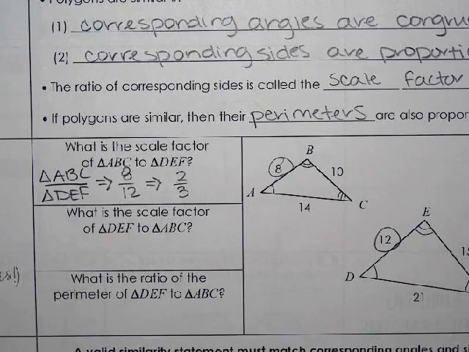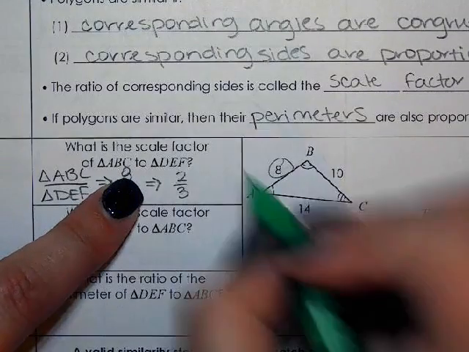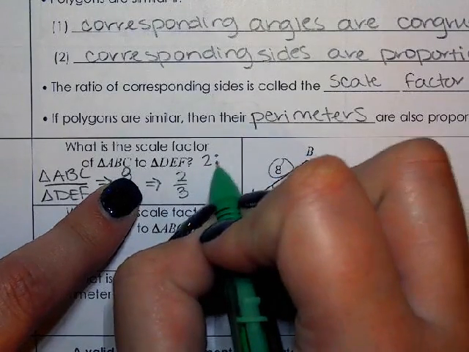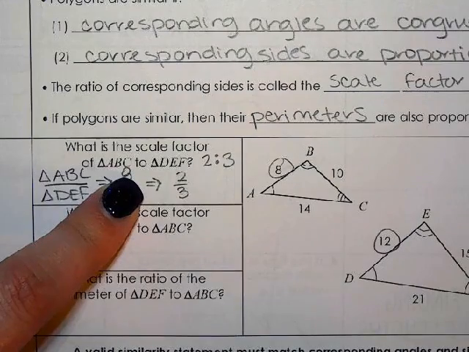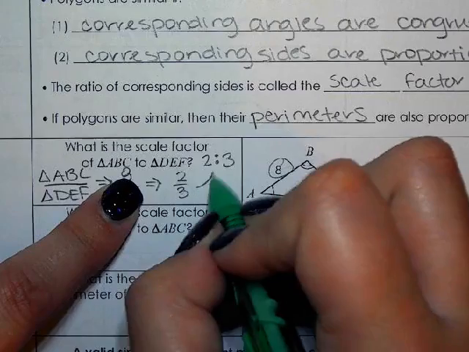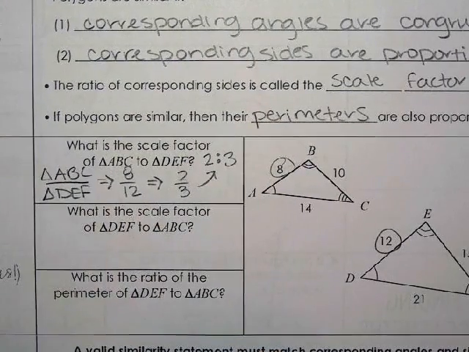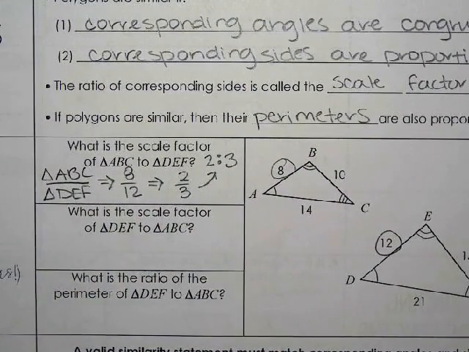They could also write this as 2 to 3. Same answer. Do you guys see the difference? You can write it as 2 over 3, and you can write it as kind of a ratio like that, 2 to 3.